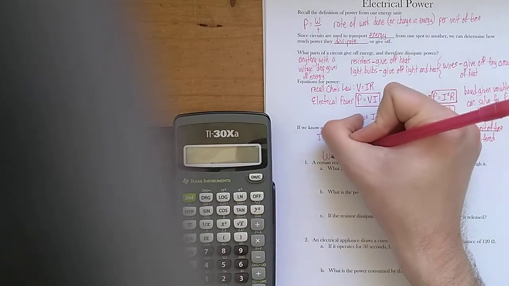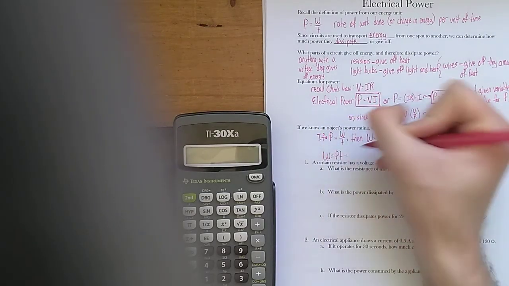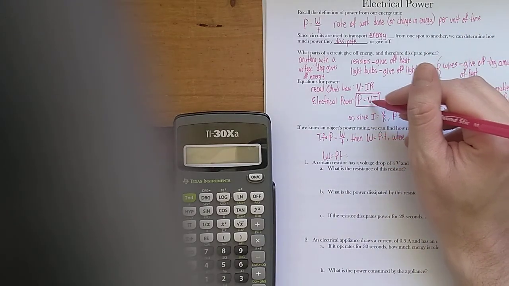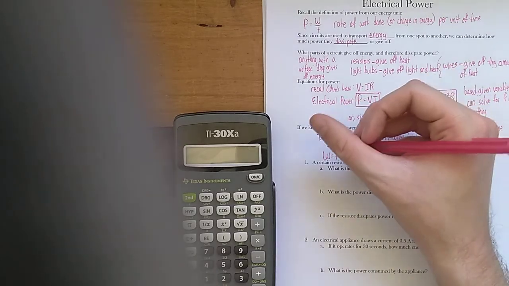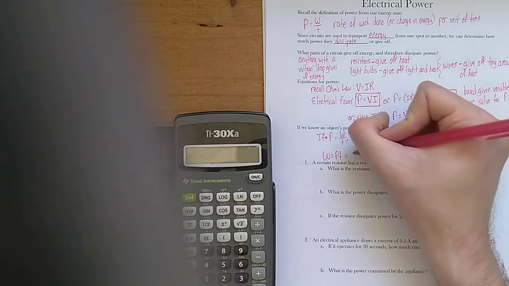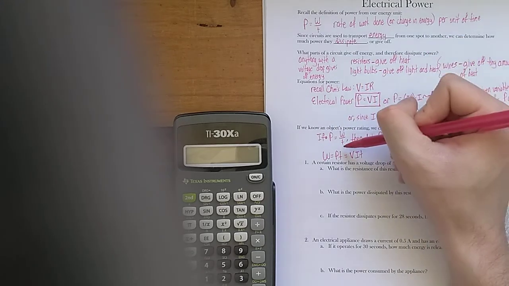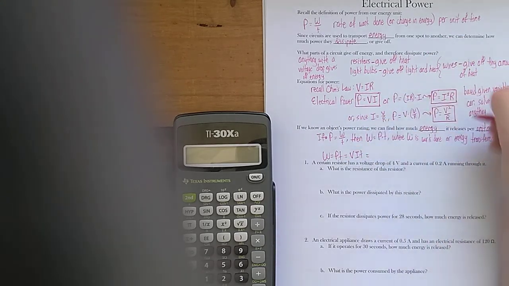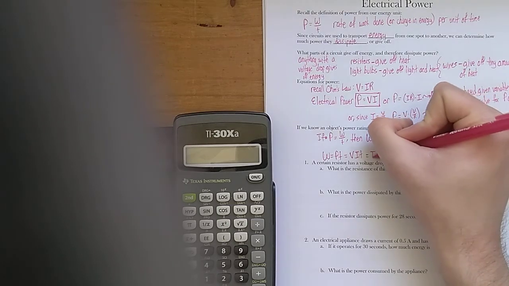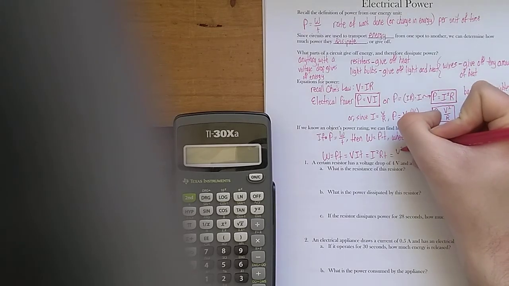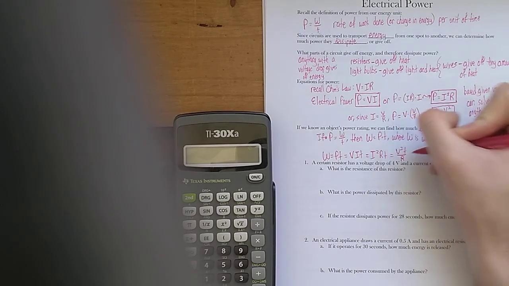So if we know W equals PT, and we have all these equations for the power, then all we have to do is take the equations for the power and multiply them by T. So the work done, or the energy given off, could also be equal to VIT. Since P is equal to VI, just plug in the VI there. Or it could be equal to I squared times R times T. Or it could be equal to V squared T over R.